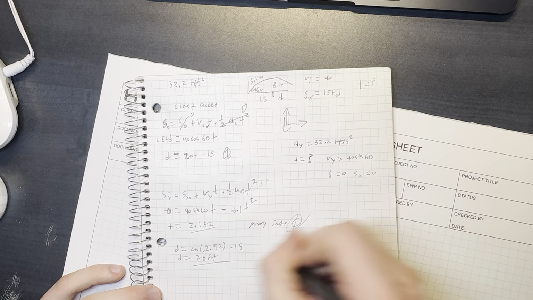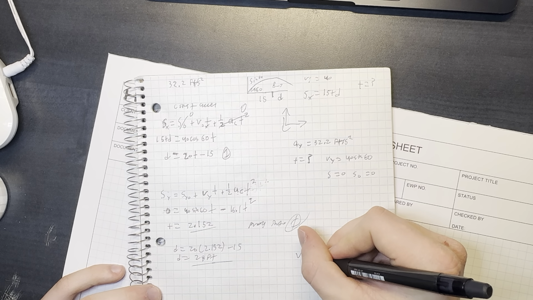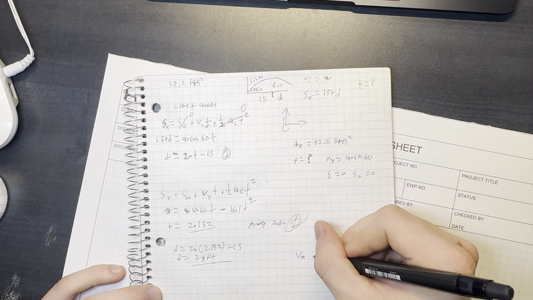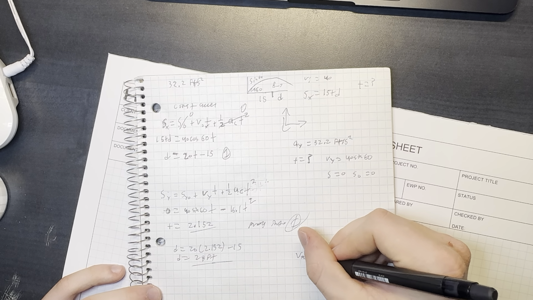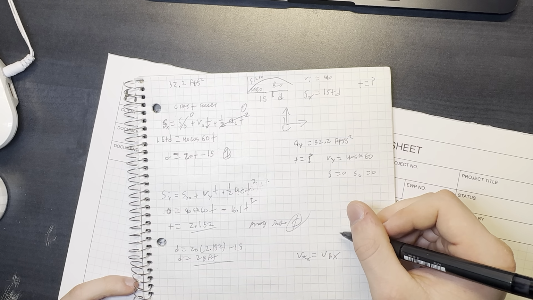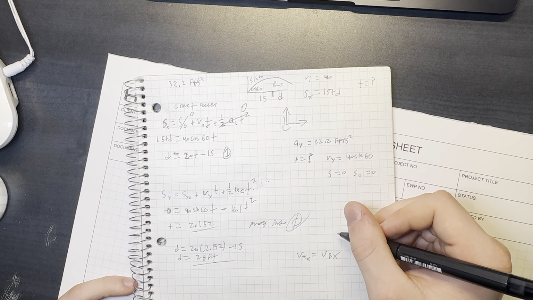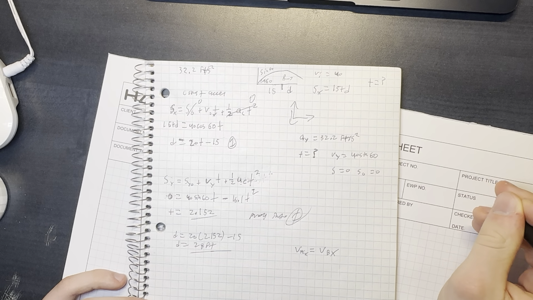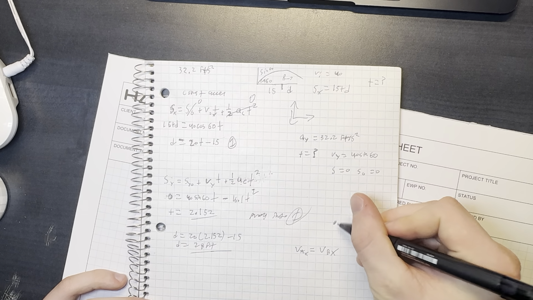Okay. Now, because we know that the velocity at A in the x direction is equal to the velocity at B in the x for the ball, we know that runner B has to run at the same speed as the ball is going in the x to catch it, because he's starting when the ball is directly overhead him.